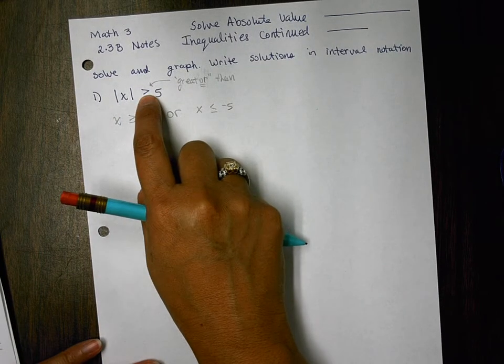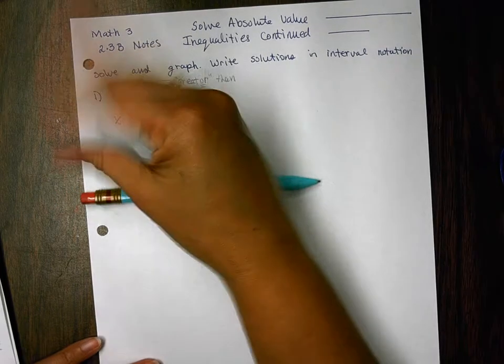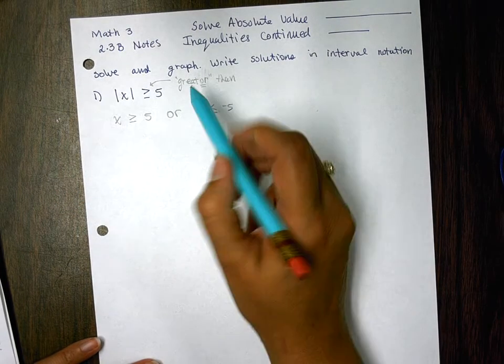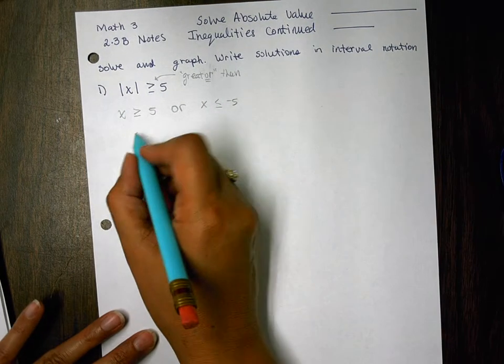Whenever the absolute value of x is first, and it's greater than or equal to, or just greater than, it doesn't matter if the equal bar is there or not. If that symbol is gobbling up the x, then it's a greater than. You're going to use the or. All right, and how do we graph this?